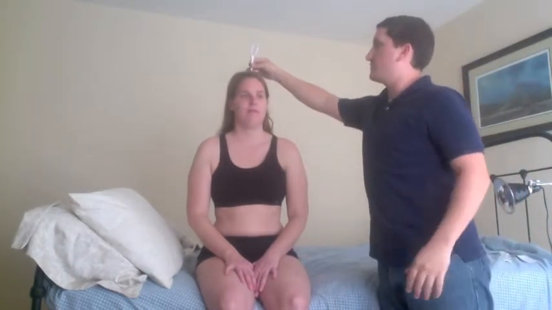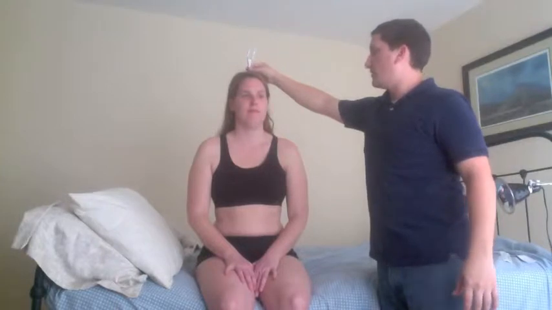Then I can do the Weber and Rinne test. Now the Weber test, I've got a tuning fork. So I'm going to vibrate the tuning fork. I'm going to place it on top of the patient's head. Now can you feel the vibration of the tuning fork? Yes. Okay. Does it feel uneven on either side or even? Even. Okay.